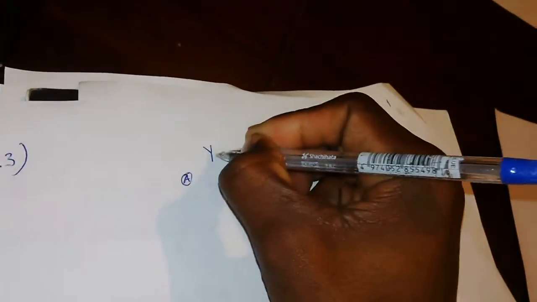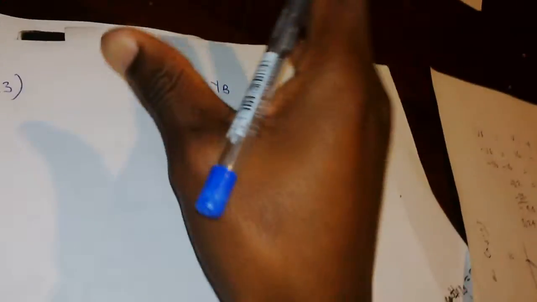So you must understand your English to get that statement. So at that time, y for ball A will be equal to y for ball B. The height for ball A will be equal to the height for ball B.